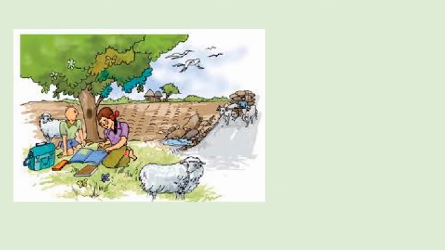Children, there are many living things around us which we can see, like birds, trees, human beings, animals. All these can be seen without using any instrument, just with our naked eye. But there are some things that cannot be seen just by looking at them.